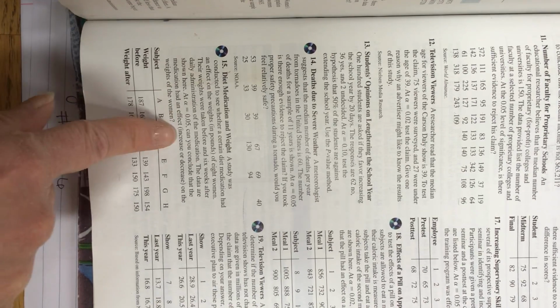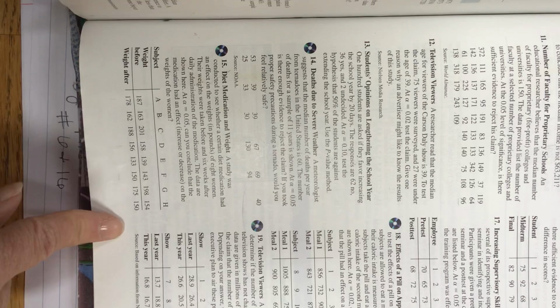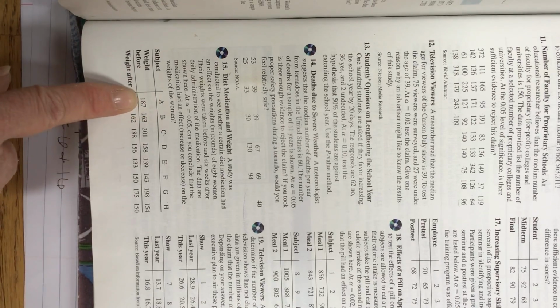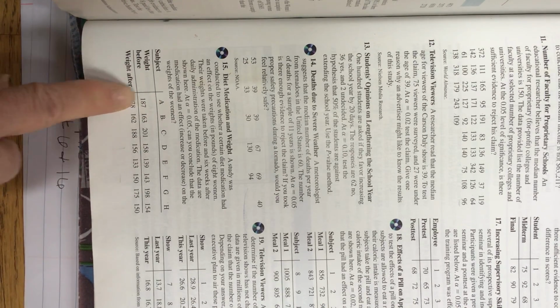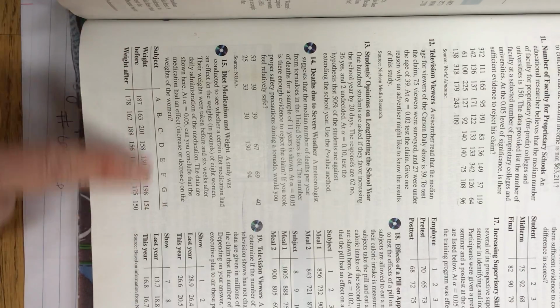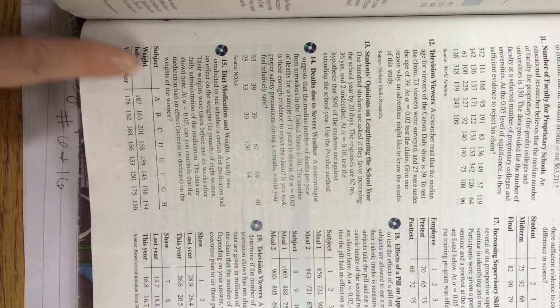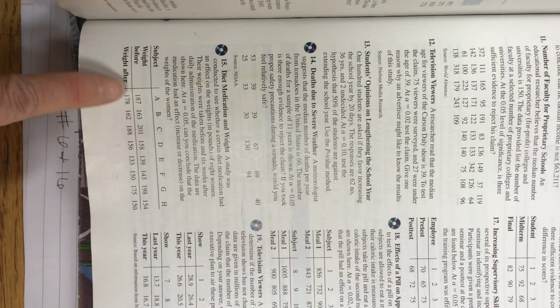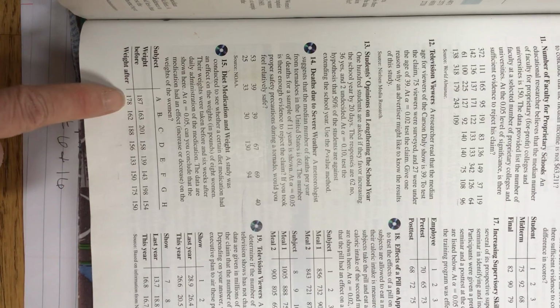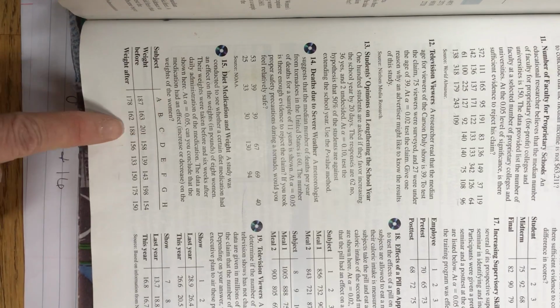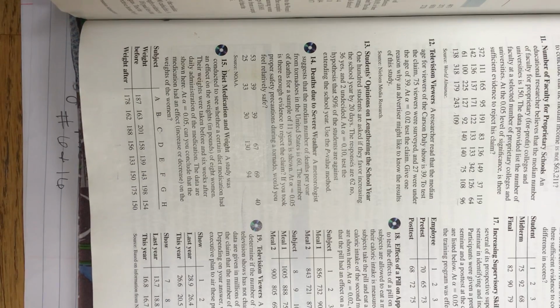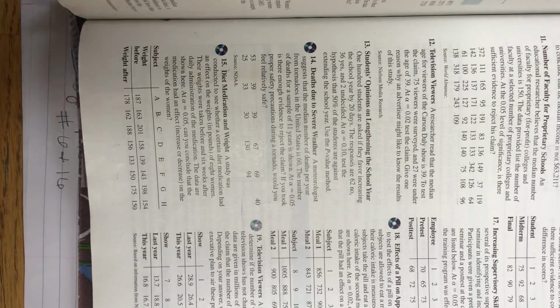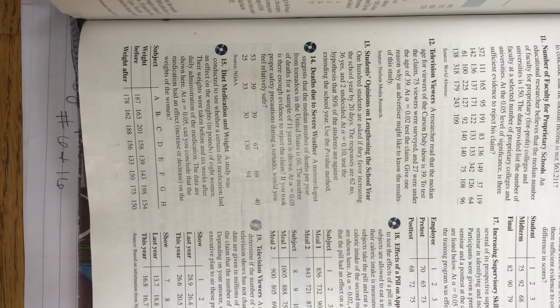You have to make sure that these stay paired up, that this is person A, their weight before and their weight after. You can't sort these or put these in any kind of an order. So this is dependent data because each set of data, these 2 numbers belong to a person. And this one says that there is a study to see whether a certain medication had an effect on weight.